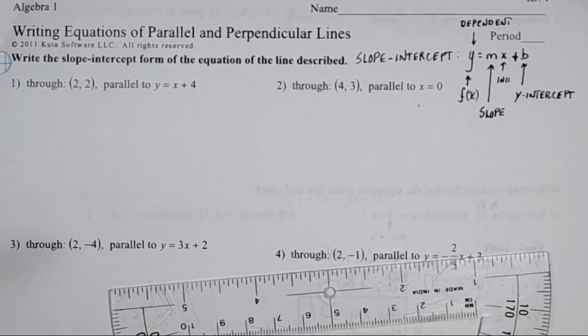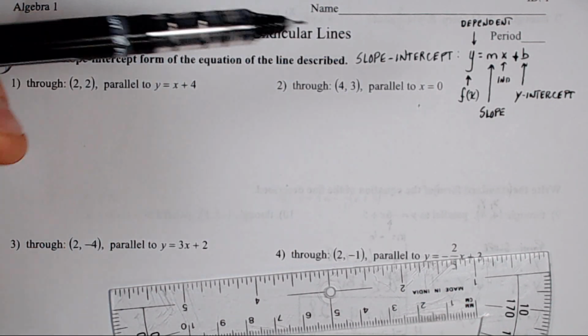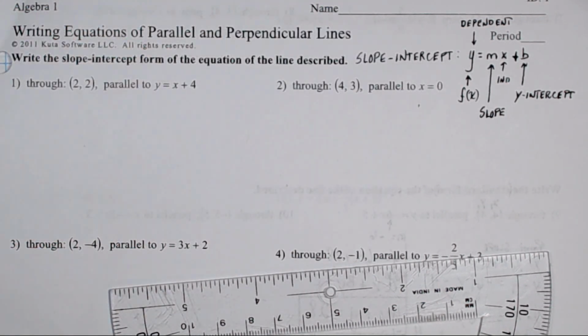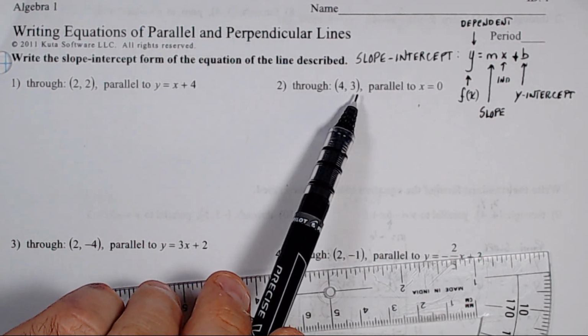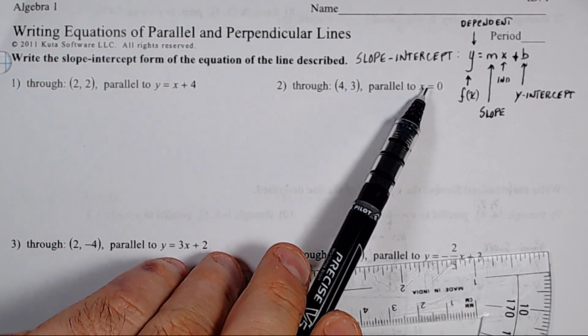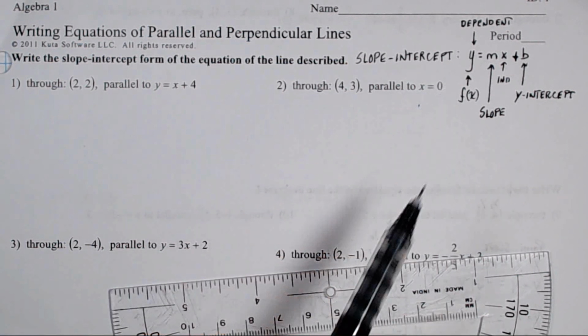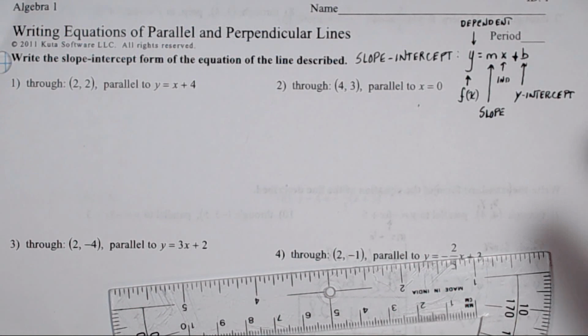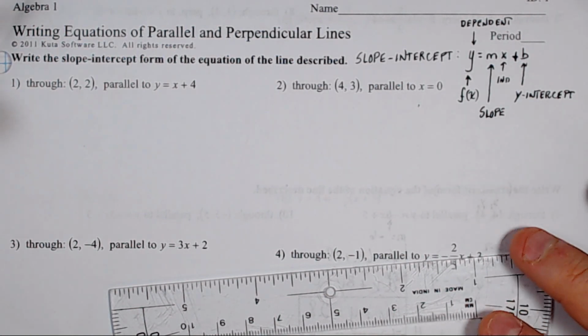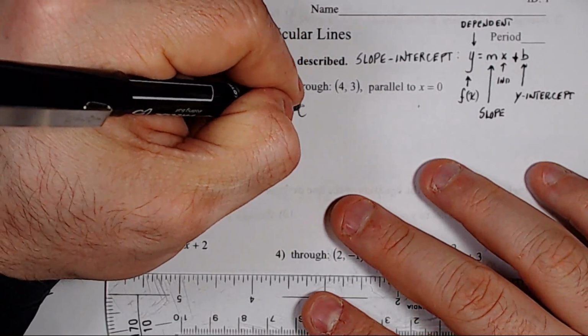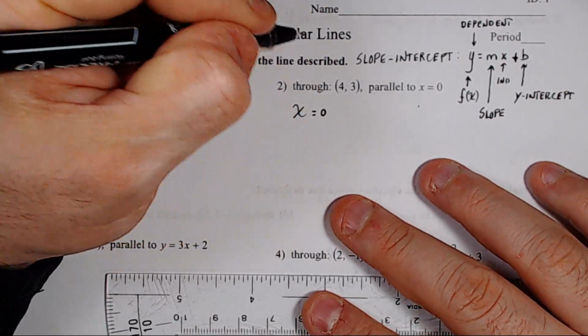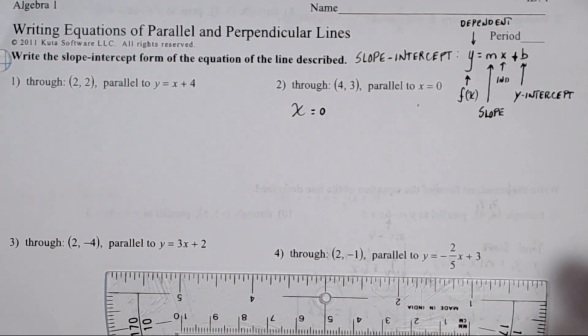Okay, now that we've identified the components of the y equals mx plus b form, let's find an equation for a line that passes through (4, 3), which is parallel to x equals 0. This is a weird problem, and it kind of throws everything I just set up in the air, because x equals 0 cannot be put into y equals mx plus b form. There is no y component. Let me show you what is actually going on here.